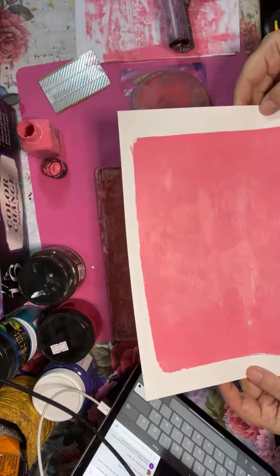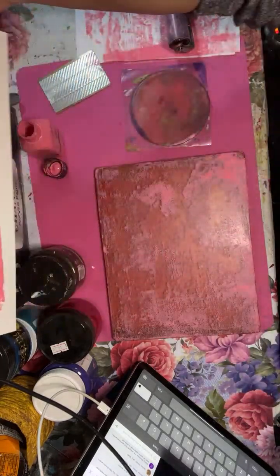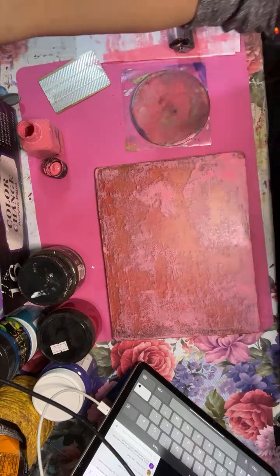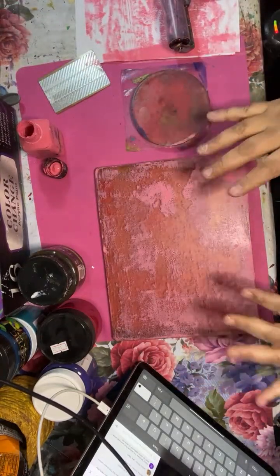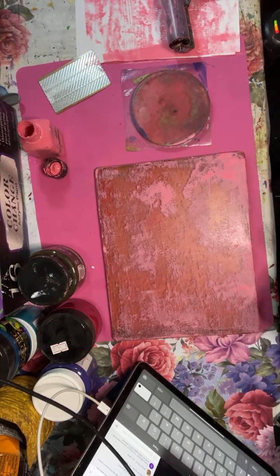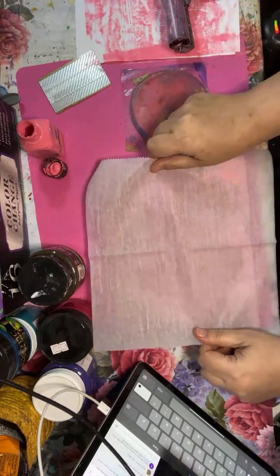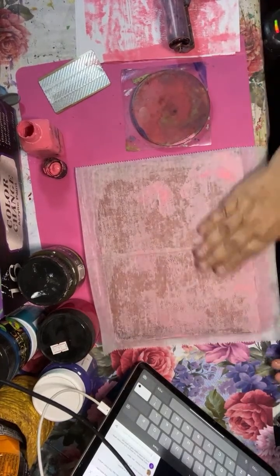Okay, we have something in the background. I'm not going to clean this because I want all of it, but yes, I'm going to use it with wax paper. So we are going to start.